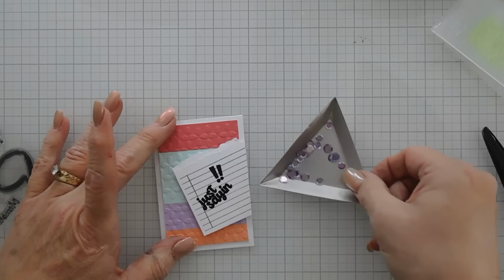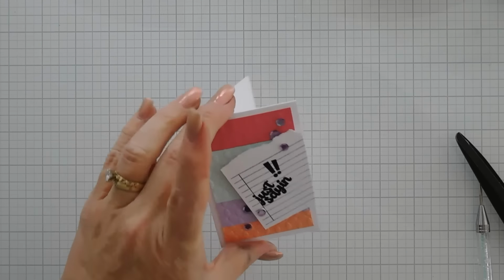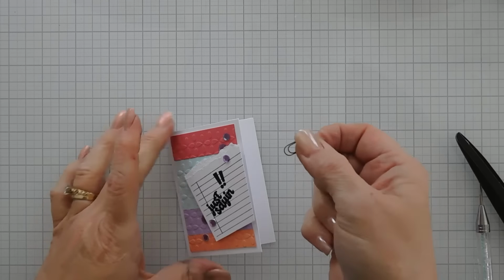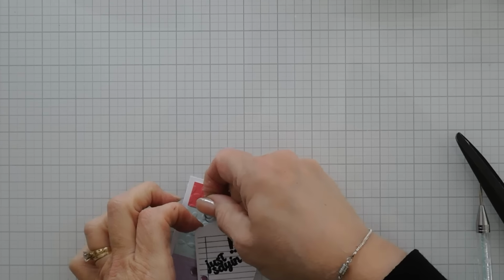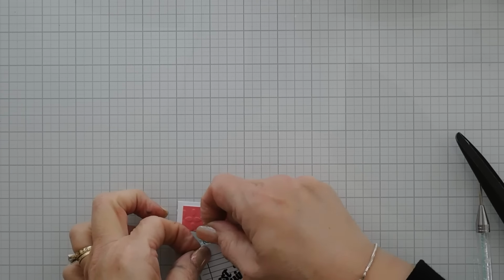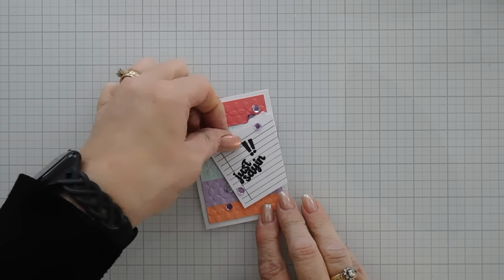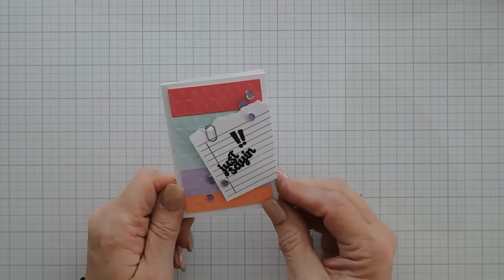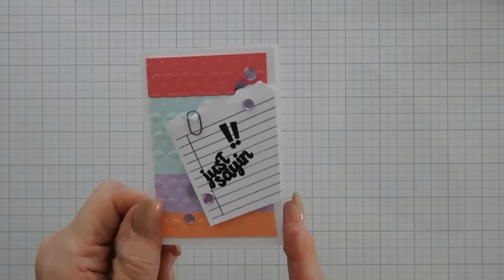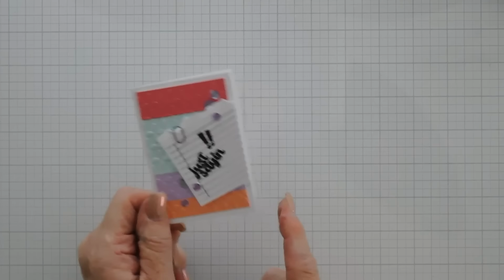And we'll go ahead and add some sequins to this too. What would be really cute on this one is adding a little paper clip. So I went through my stash and I found a little paper clip. And I'm going to add it to here. We'll just tuck that there, and I think that just worked out perfectly. So cute. Nice little note card using window number 13.